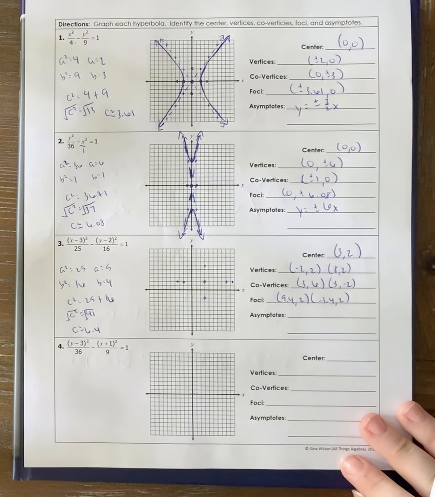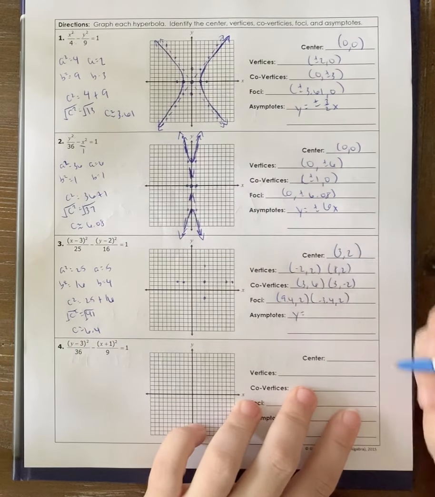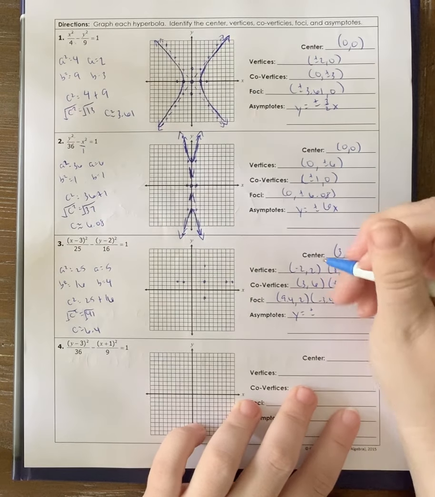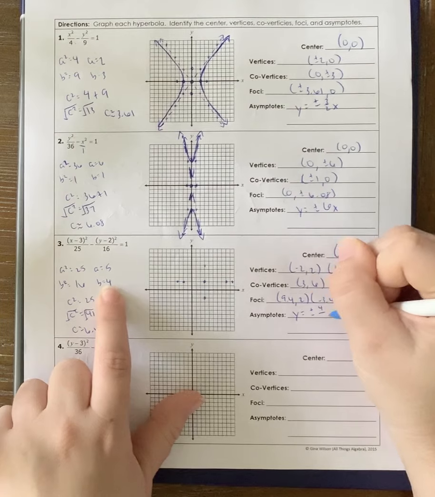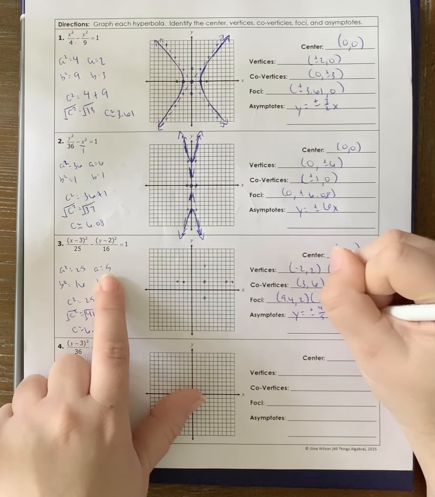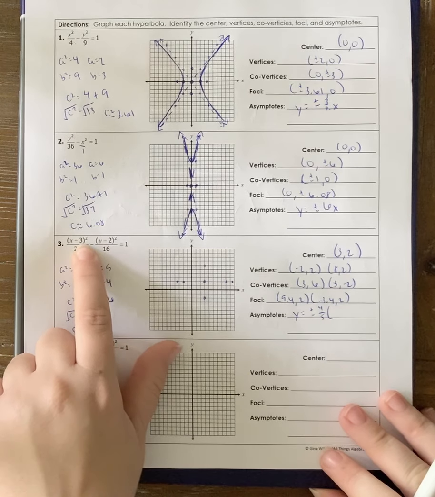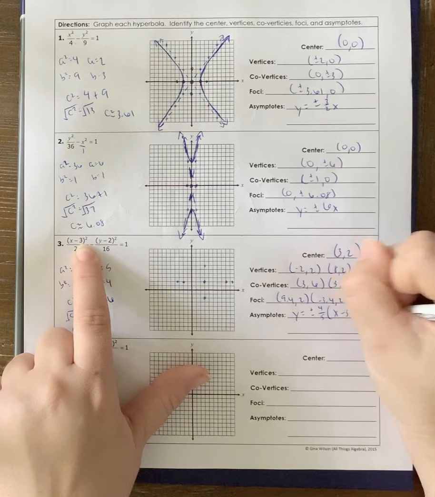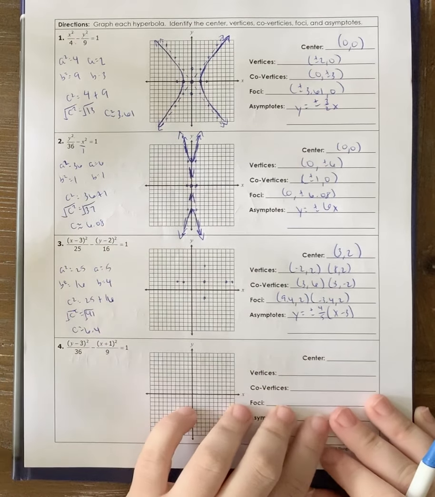Okay, our asymptotes. It's horizontal, so it's going to be b over a. So y equals plus or minus b is 4, our a is 5, and then we have our x minus h, so it's x minus 3, and then plus k. Our k is 2, so plus 2.